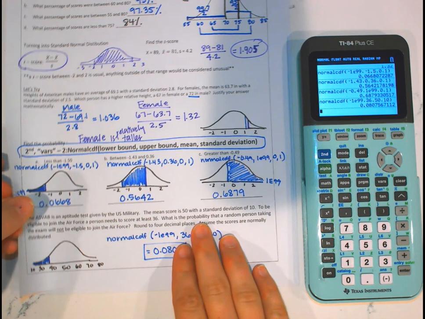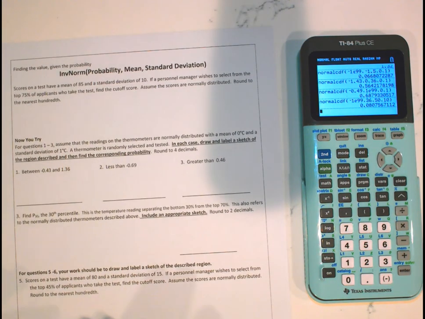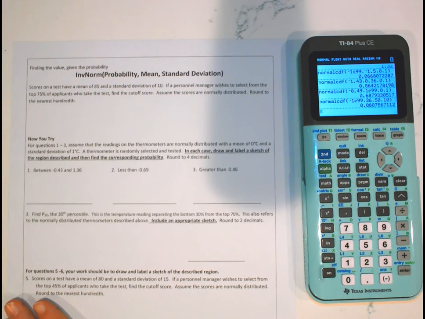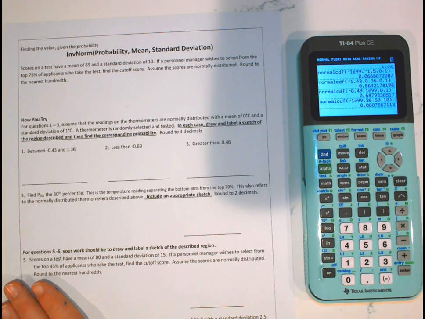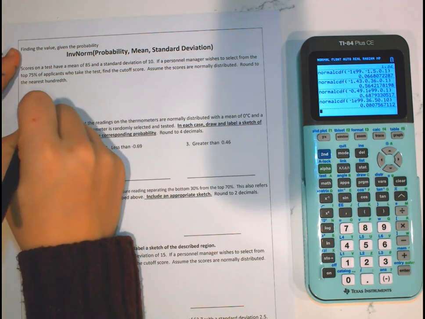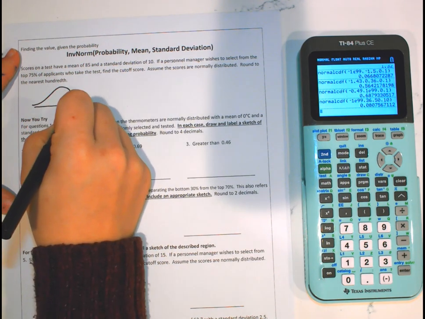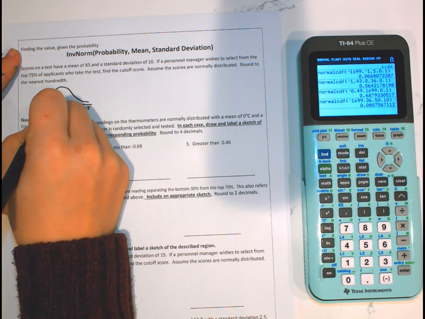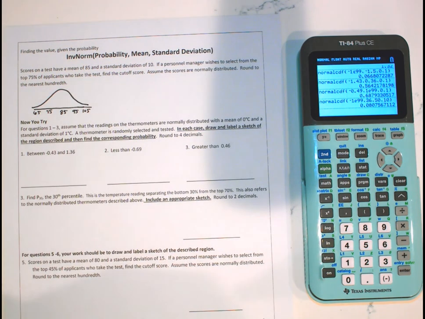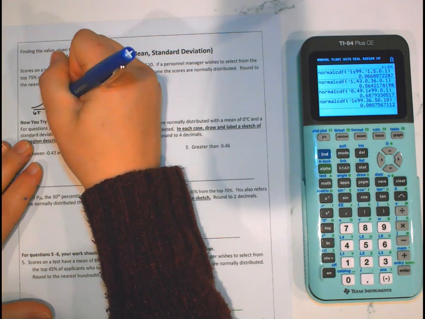All right, so I think there's one more example for us to go over, which is when we have the area and we want to know our cutoff score. And then I'll let you try the rest on your own. So the scores on a test have a mean of 85 and a standard deviation of 10. If a personnel manager wants to select the top 75% of applicants who take the test, find the cutoff score. So if I want to know the top 75%, that means I want to know this shaded region.